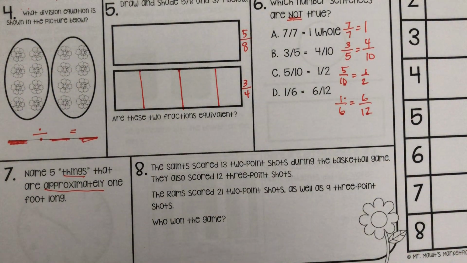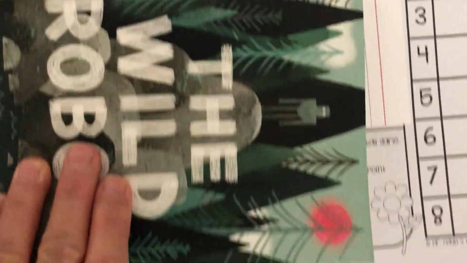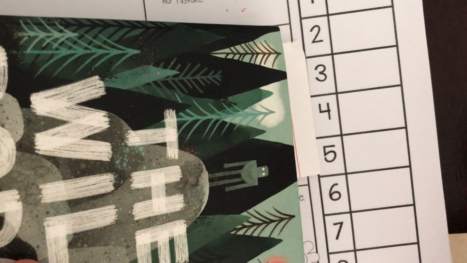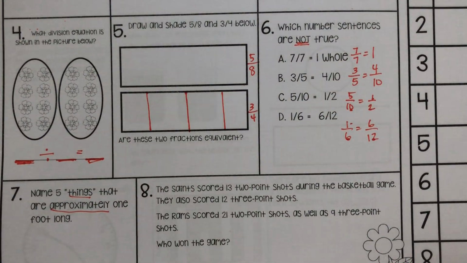Okay. I would say that this book is not, because it only goes to there and we still have all of this plus another inch over here. So I would say this is not about 1 foot long. Okay.